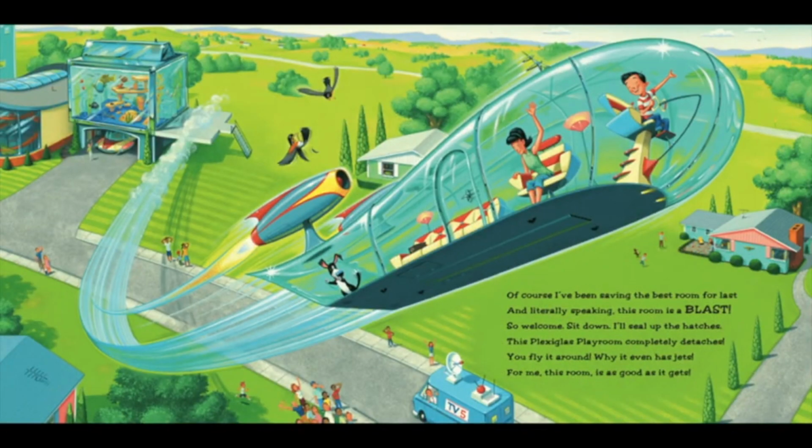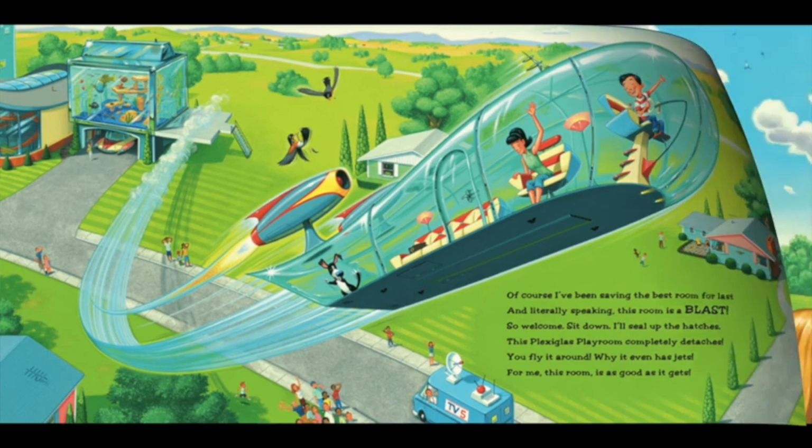Of course, I've been saving the best room for last. And literally speaking, this room is a blast. So welcome, sit down. I'll seal up the hatches. This plexiglass playroom completely detaches. You fly it around. Why, it even has jets. For me, this room is as good as it gets.